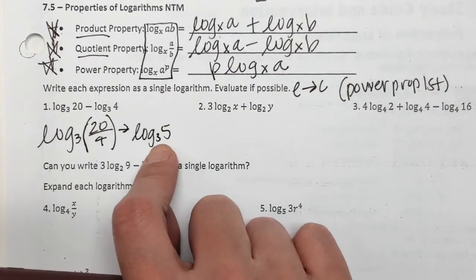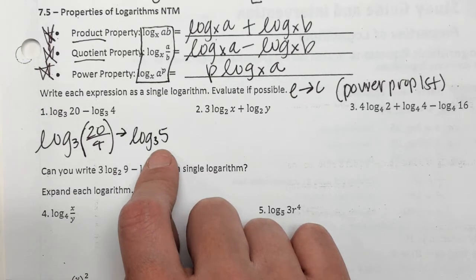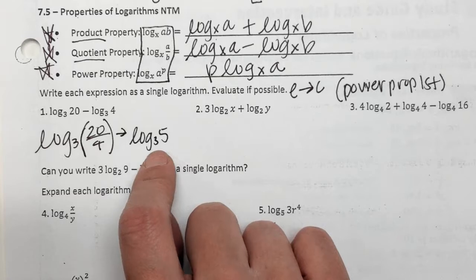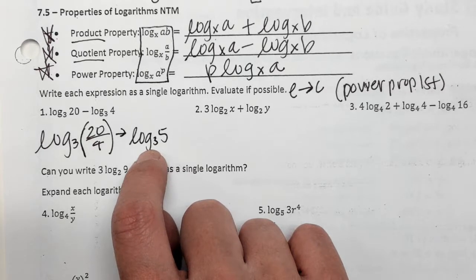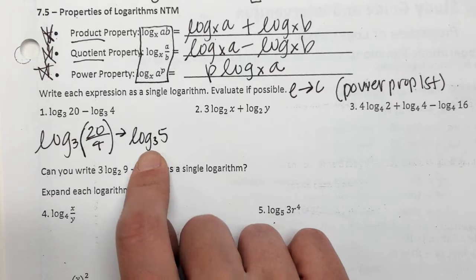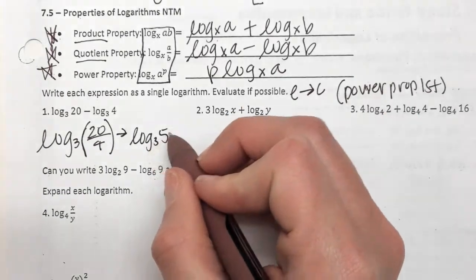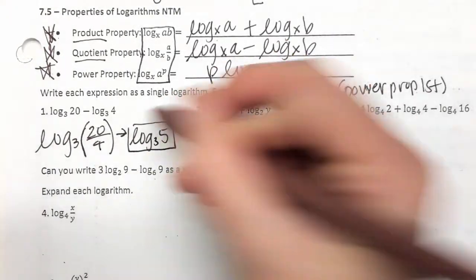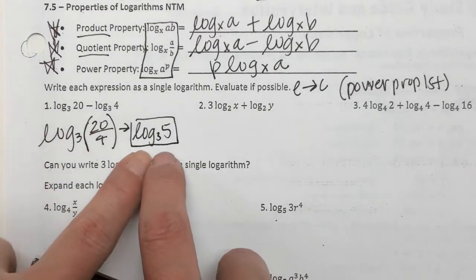And last thing, let's see if we can evaluate this. And what I mean by evaluate, like on your test yesterday when you were to give the exponent for your answer, remember? So can we evaluate log 3 of 5? No. Why? Because, good. Nothing that you can raise 3 to will give you 5, so we can stop there. Notice how we had 2 logarithms, we changed it to one condensed logarithm.